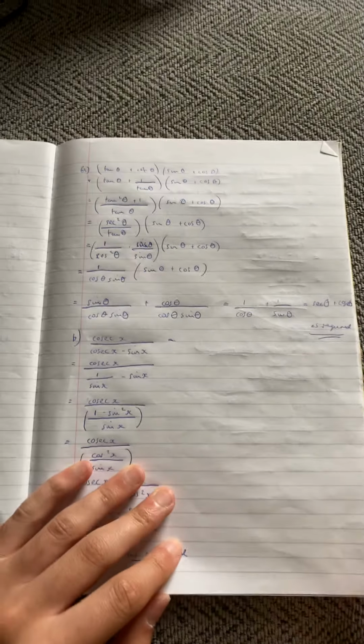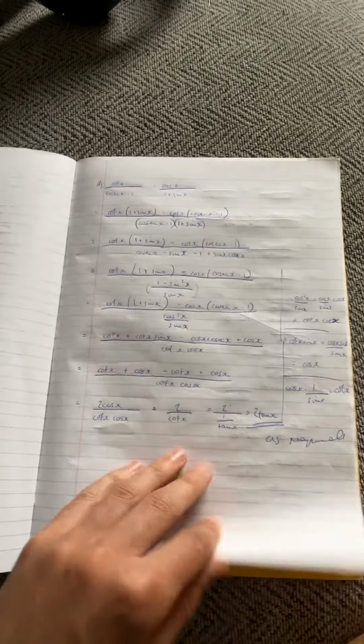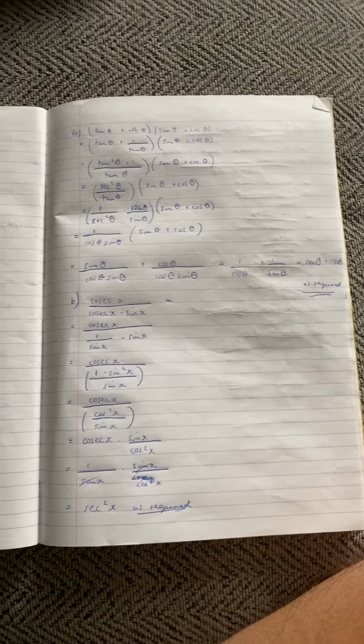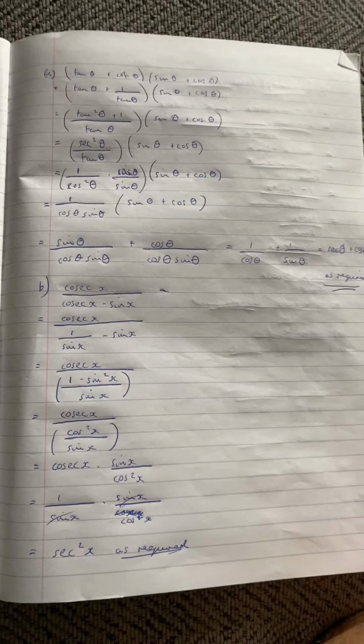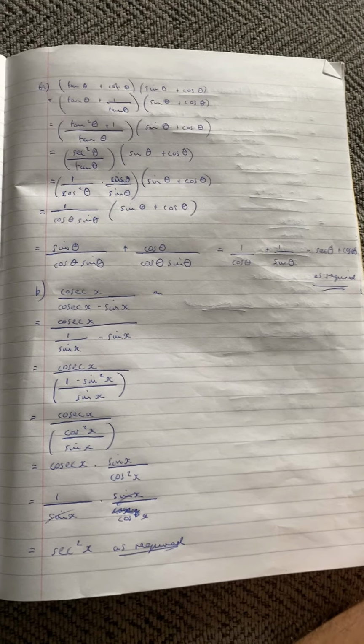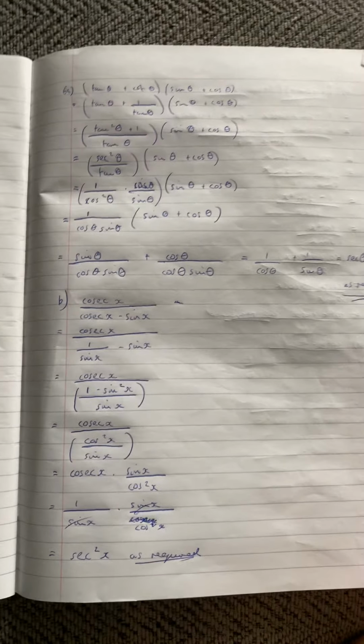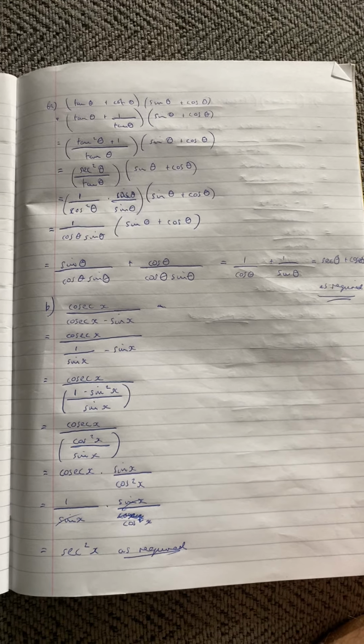Question 6. I've done all of it, and I want you to check your work with this. I'll be looking at it as well. Some of you, if you didn't get this, may have to redo it because I want this to be really nailed on. It's guaranteed to come up in the exam, so we need to be confident with this.